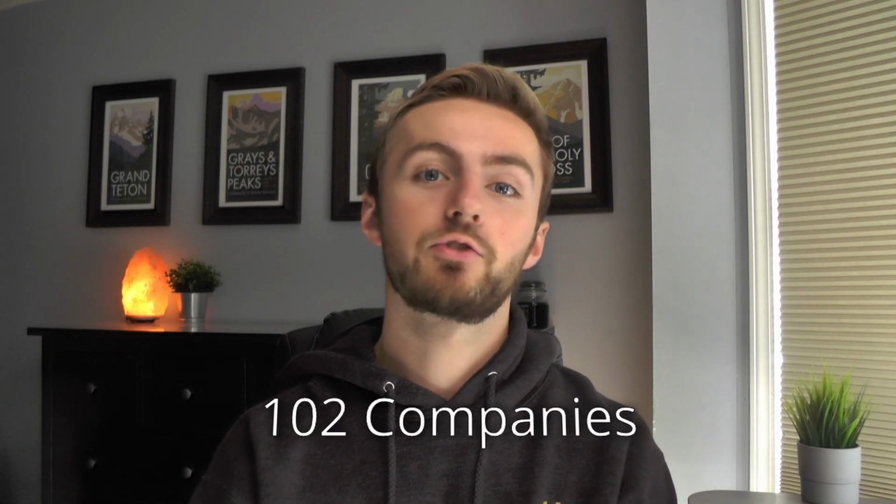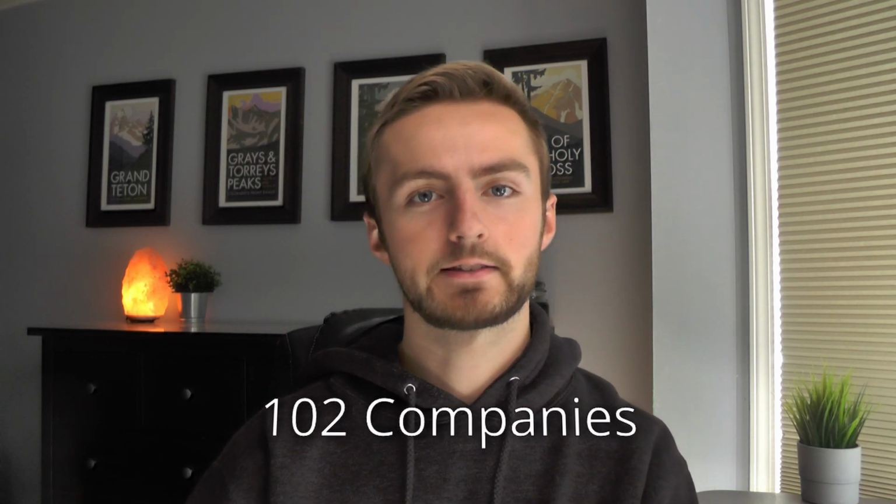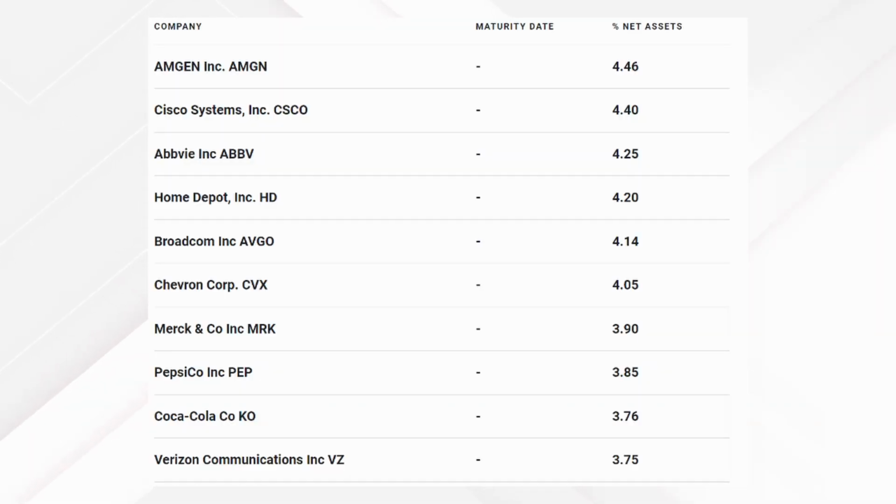Now with these screenings, what companies are actually part of this ETF? Well, it turns out there's actually 102 companies that are part of SCHD. Now on this graph, you can actually see the top 10 biggest holdings of the companies in SCHD. Very well-known companies like Cisco, Home Depot, PepsiCo, Coca-Cola, and Verizon, and then with Amgen being the highest at 4.46% of the total size of SCHD.